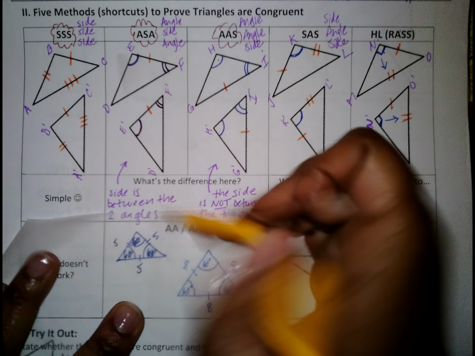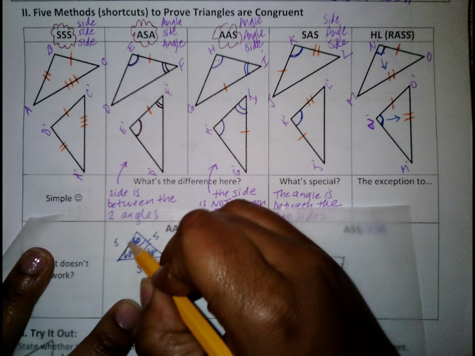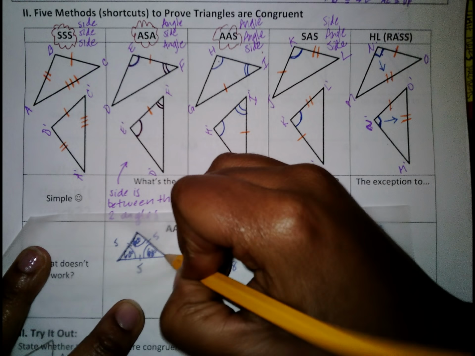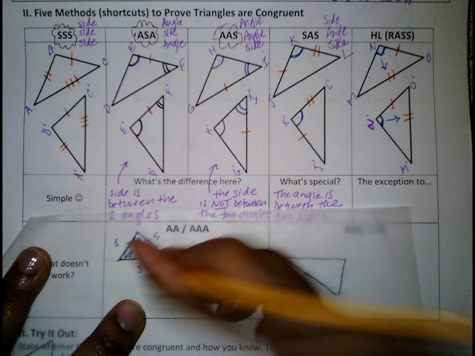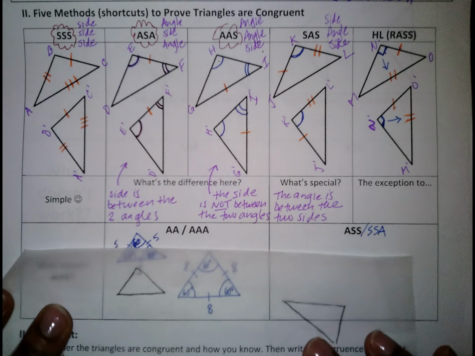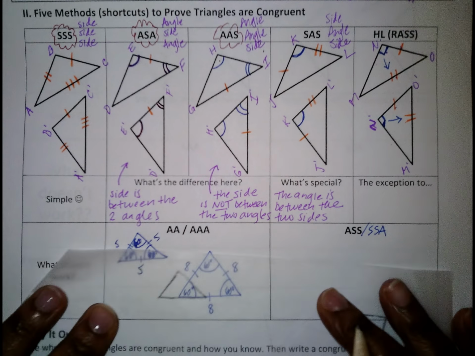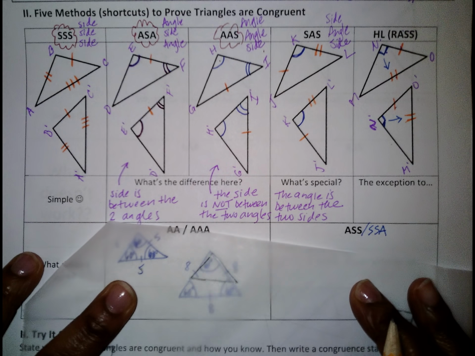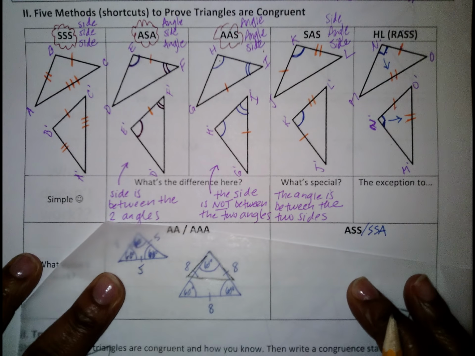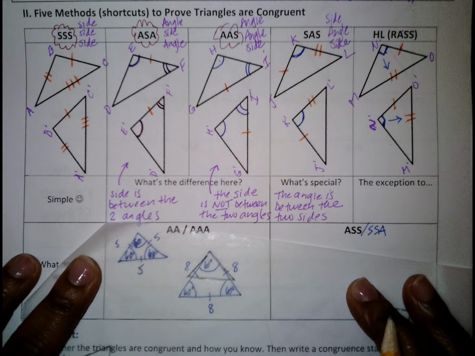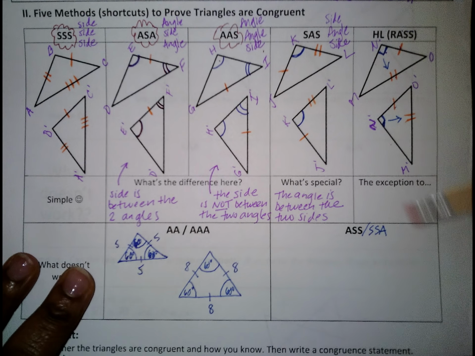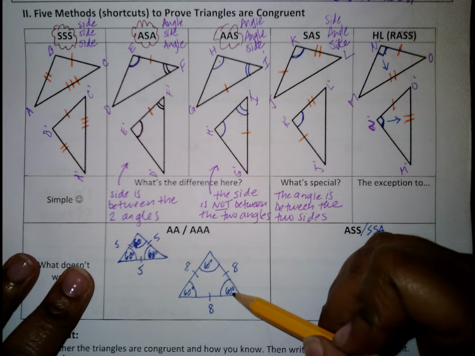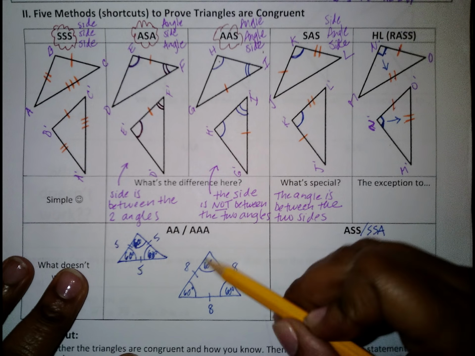If I took this little triangle and superimposed it over this, look, it doesn't sit perfectly on top of this triangle. They're not congruent. Why? Because although all three angles are the same measure, the sides are not.